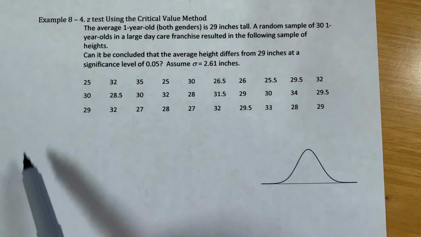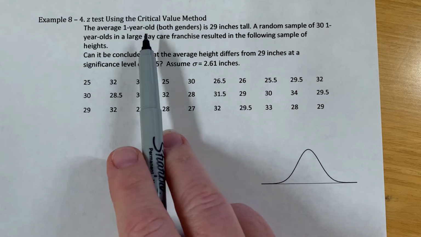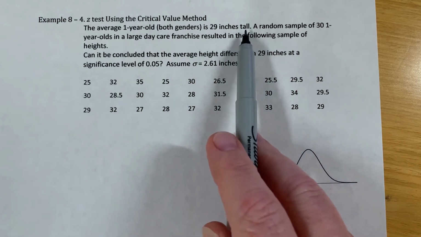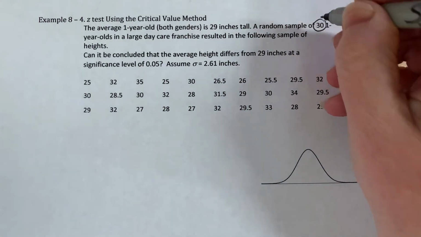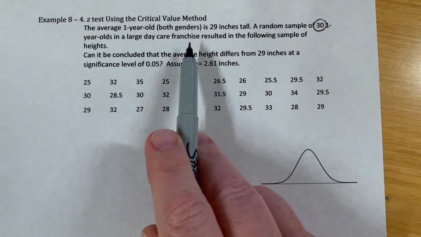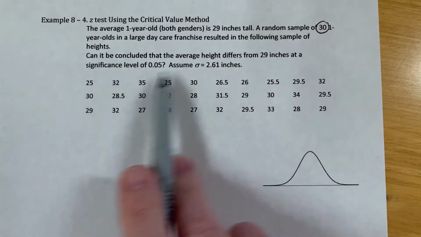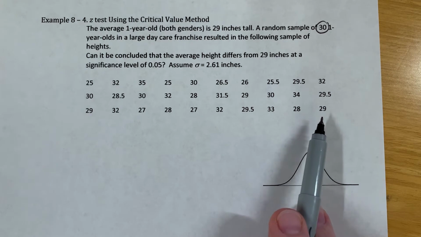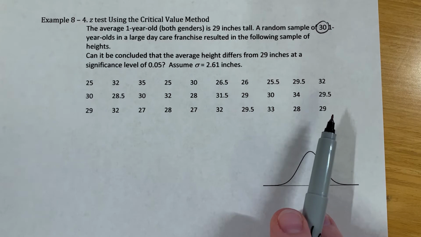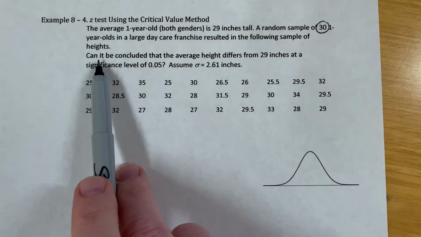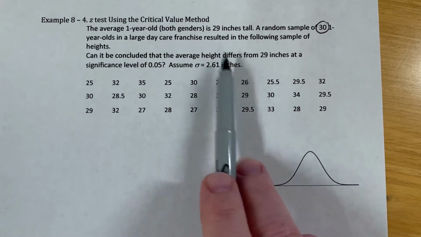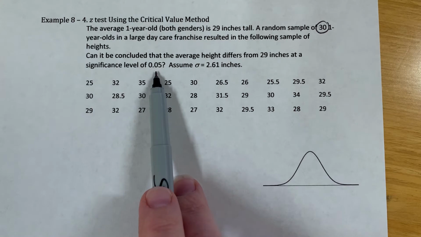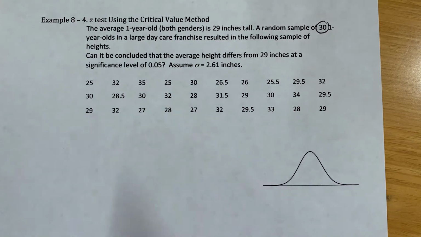So we have here a setup. We have a 1-year-old. Average height is 29 inches of both genders. So we take a random sample of 31-year-olds in a large daycare franchise, resulting in the following sample of heights, okay? I'm actually not going to do this by hand. I just put everything into a Google Sheet and did the average using that. And they're asking me, can it be concluded that the average height differs from 29 inches at a significance level of 0.5%?